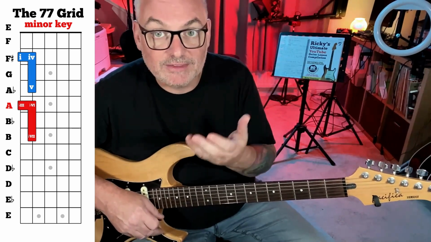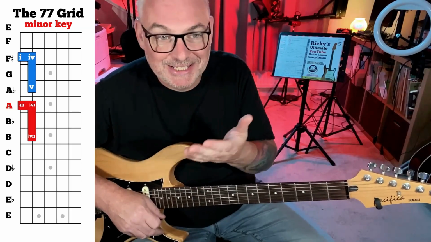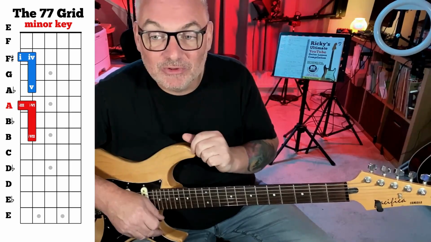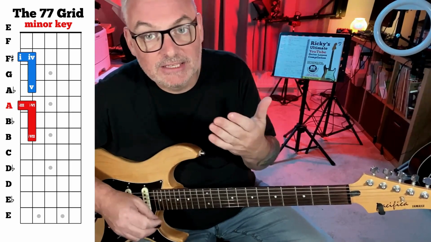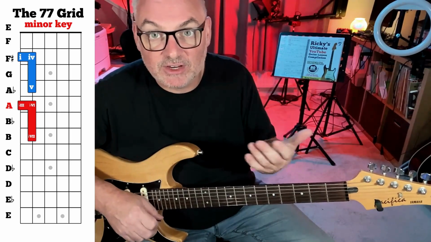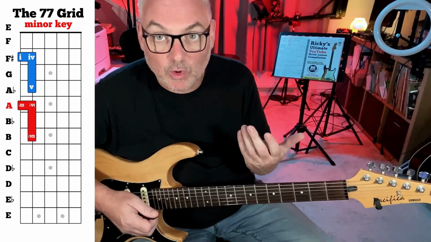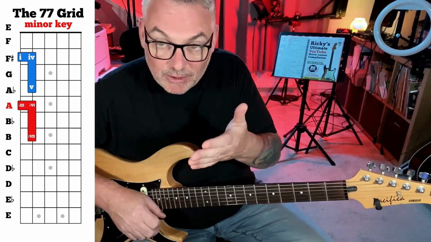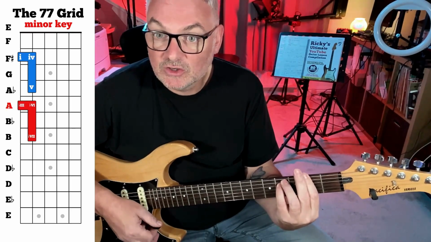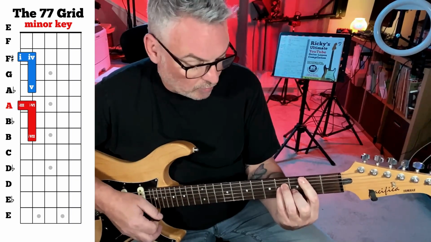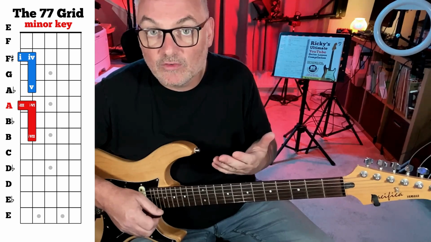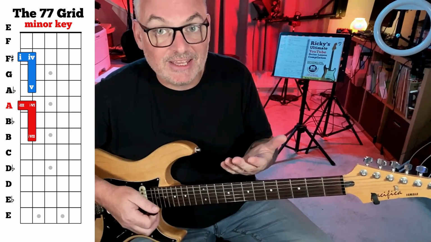This is what I call the 7-7 grid, because as you can see, it looks like a 7 and a 7 standing on top of each other. This means we have a different way of looking at the minor. So we can just see the 7-7 grid as being the default for the minor if you wanted to think of it that way. Although in a moment I'm going to show you how these join up. So we've got this chord 1, chord 4, chord 5. That means we can find the 1, 4, 5 for a minor key very, very easily.